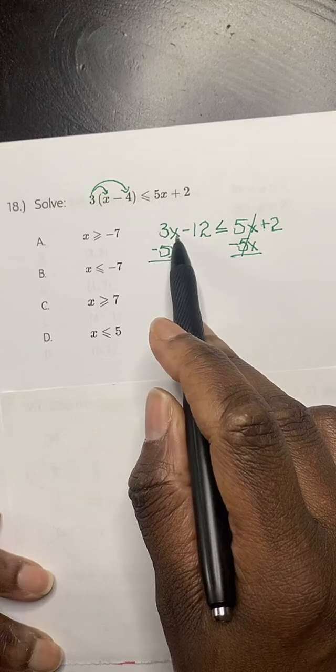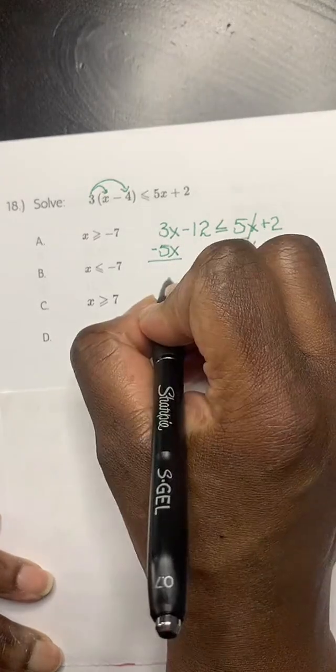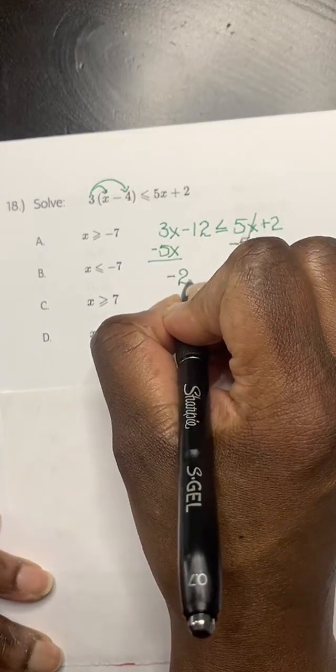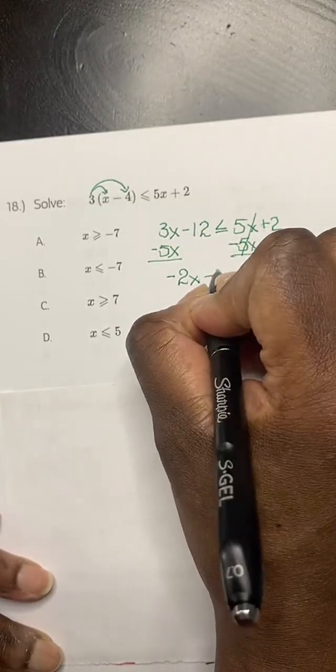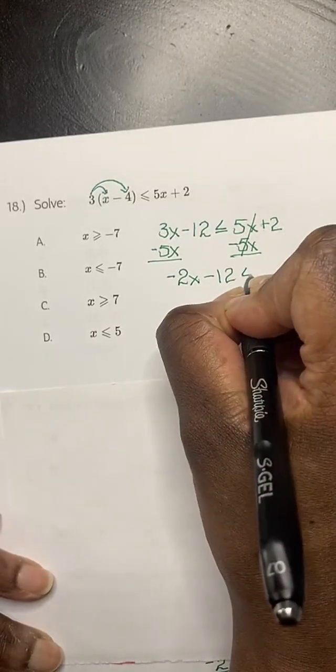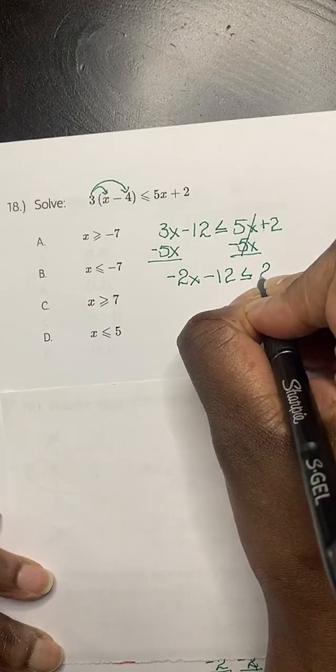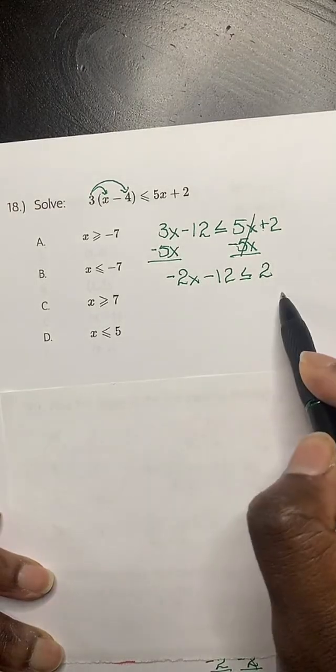So now we have 3x minus 5x. That gives me a negative 2x. Bring down my minus 12, my less than or equal sign, and the positive 2 that's left over.